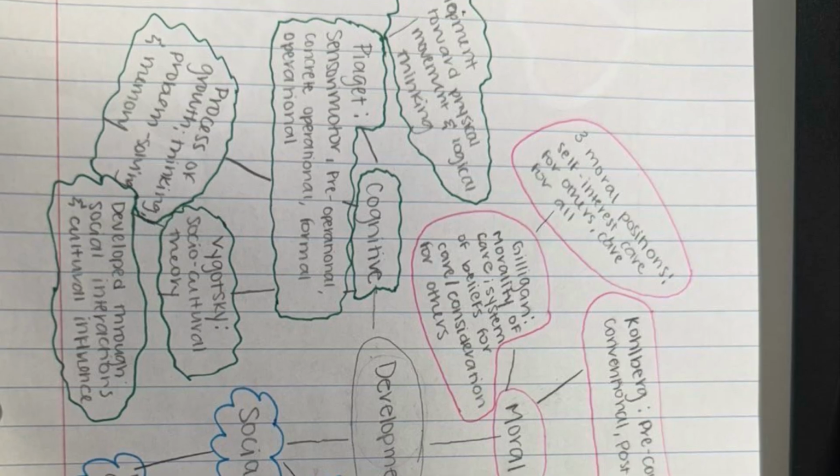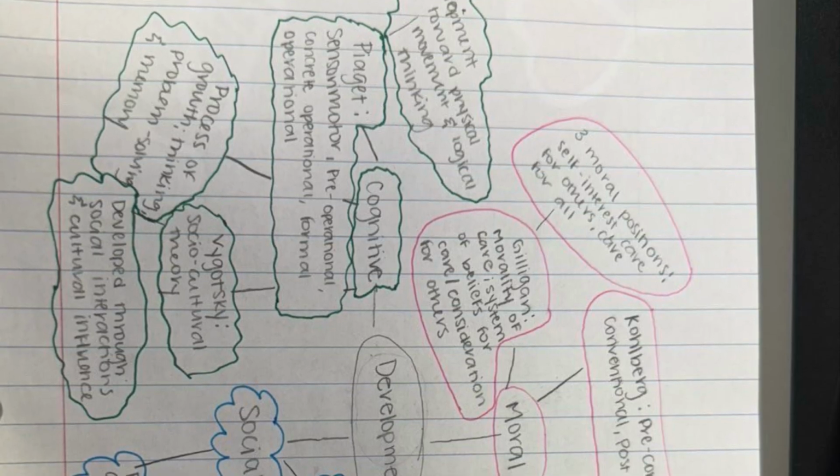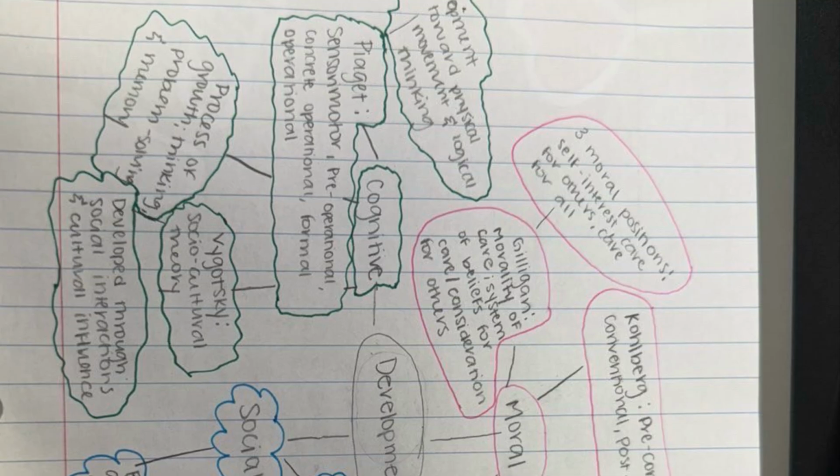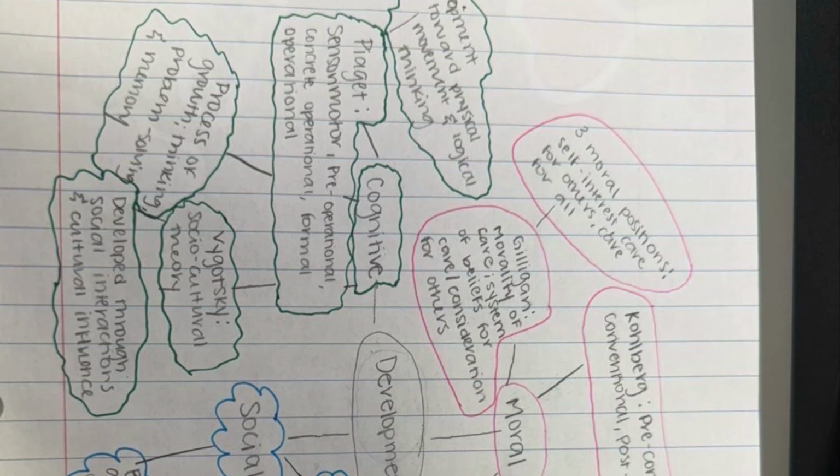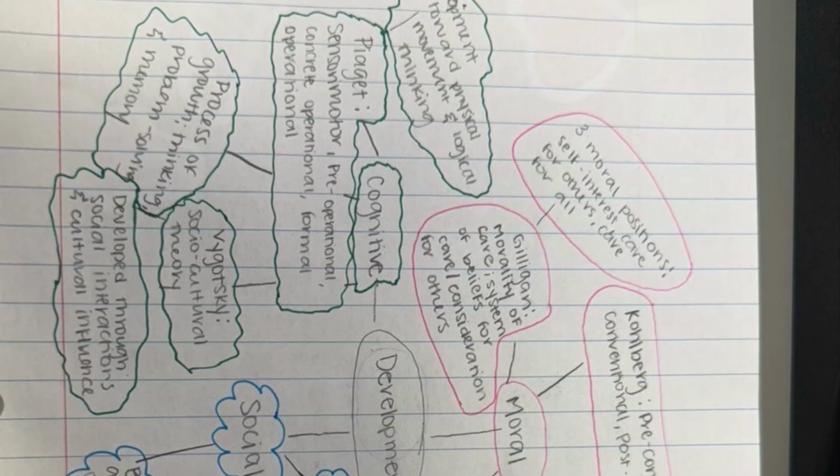One of the main focuses in this module was development, and so that's what we chose to do our concept map on. When creating this, we decided to do 4 different categories of development and just branch off of it. So there's moral, cognitive, social, and physical.